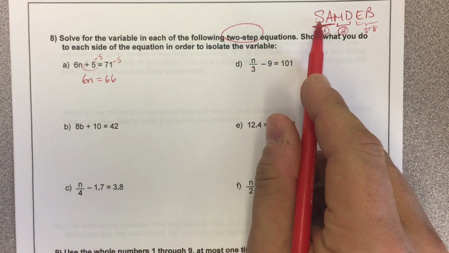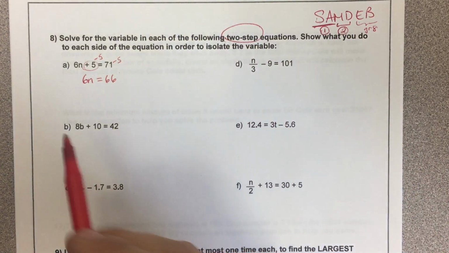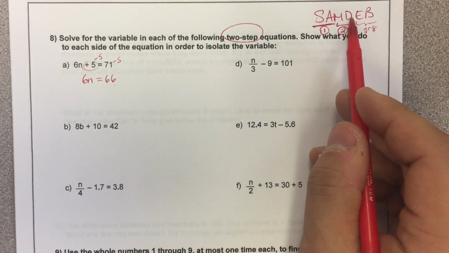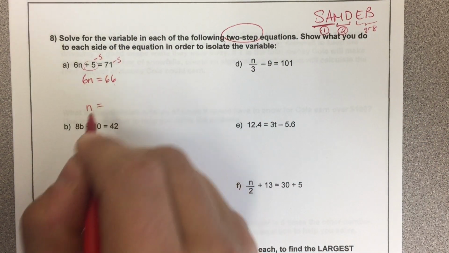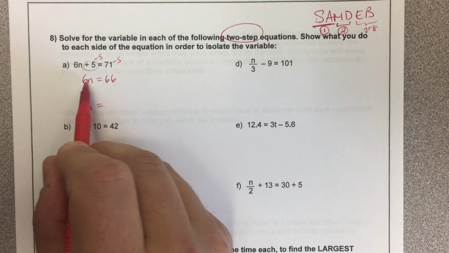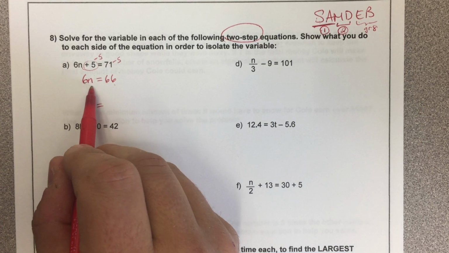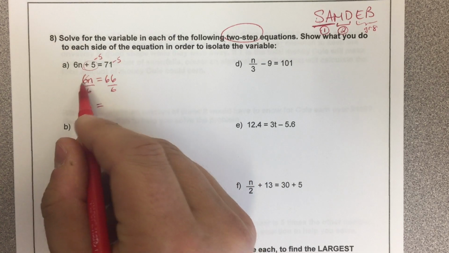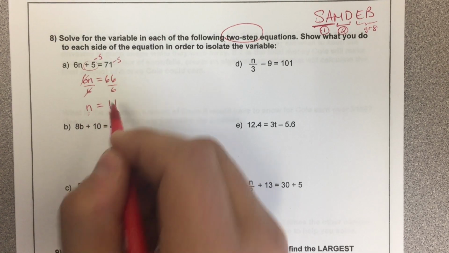So that's my S or A part. I use subtraction in order to make sure that all the variables are on one side and all the integers are on the other. Now I'm going to use multiplying or dividing in order to isolate for the variable, which means get n by itself. And if I want to get n by itself, I realize here that there's actually 6n equal 66. So my question is, what does 1n equal? And if I divide both sides by 6 here, I can see the 6 cancel out and I'm left with n, and 66 divided by 6 is 11.